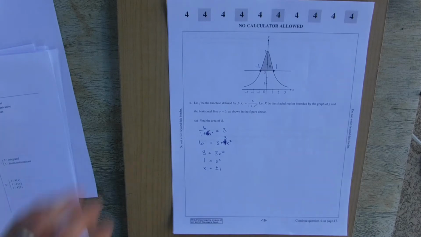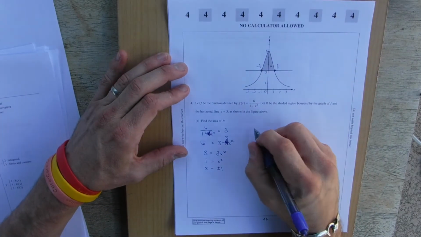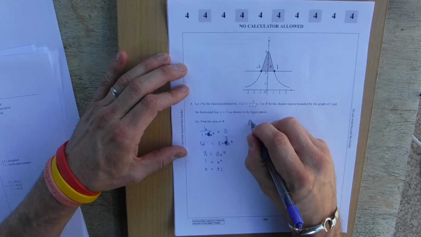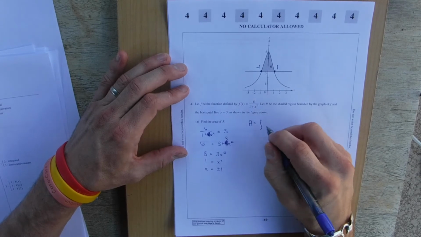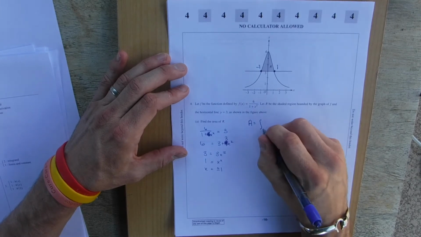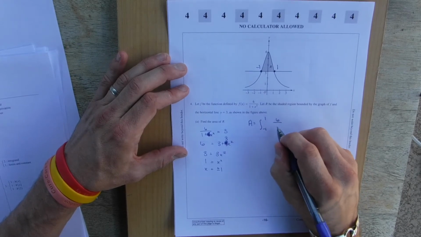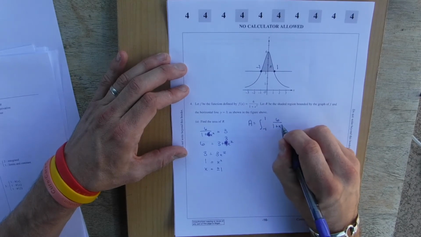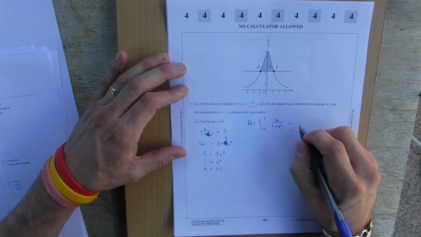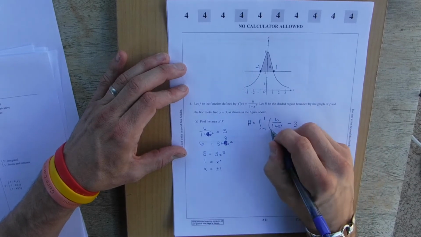Alright, so here we go. What is the area of the shaded region? Well, the area is equal to the integral from -1 to 1 of the top swoopy thing minus the bottom, which is 3.